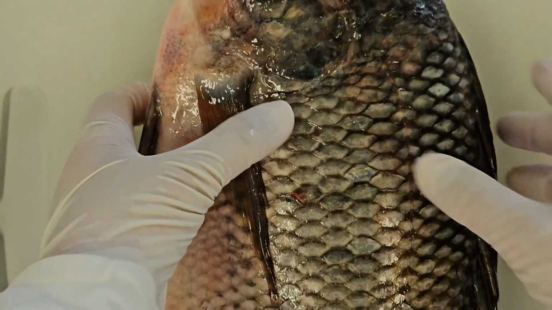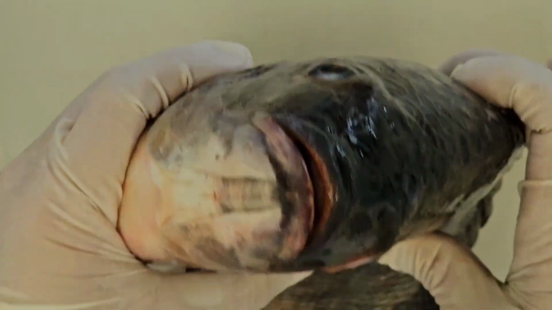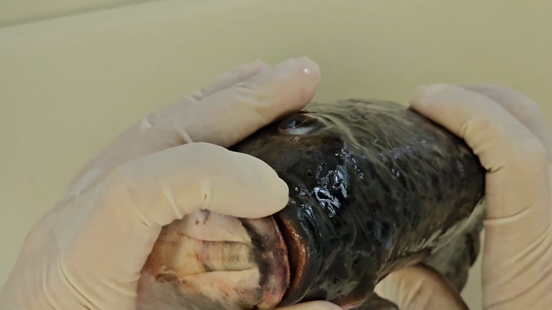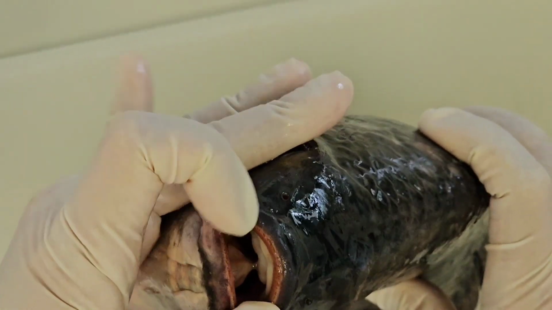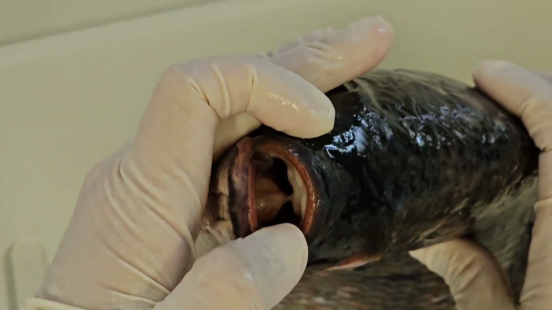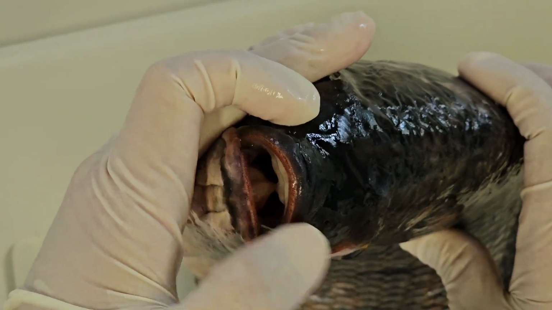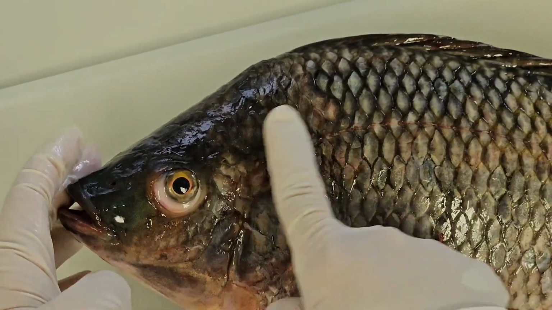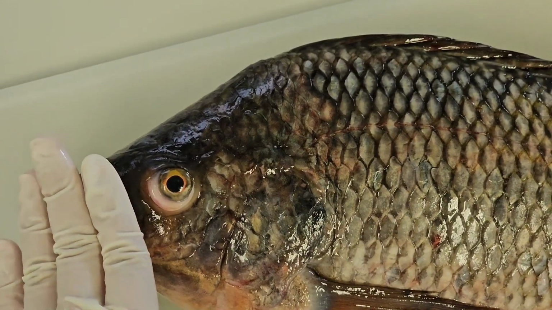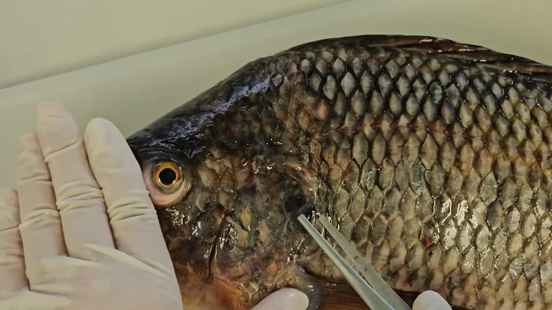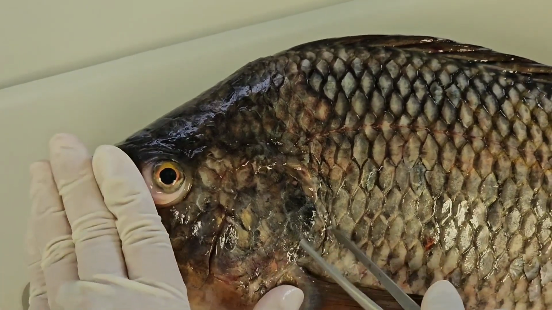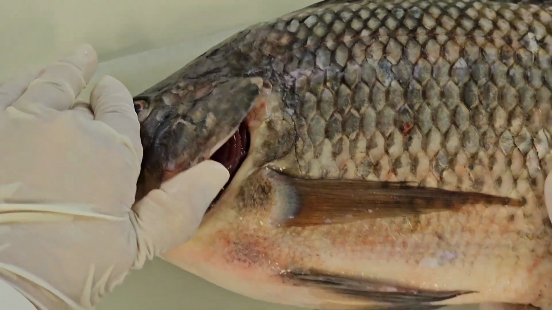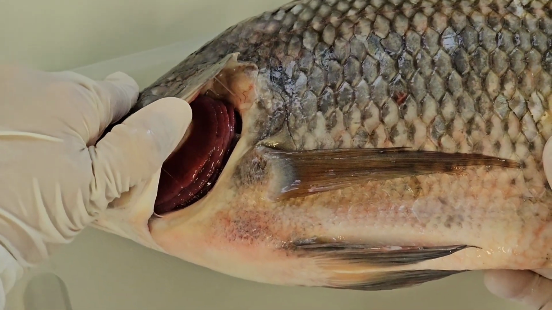And if you look at the frontal part of the body, you can see the mouth. Normally the fish has the maxilla and mandible. So if you open it, you can see the tongue inside, and it has teeth as well. Next one, you can see the operculum. If you open the operculum, underneath you can see the gills inside.